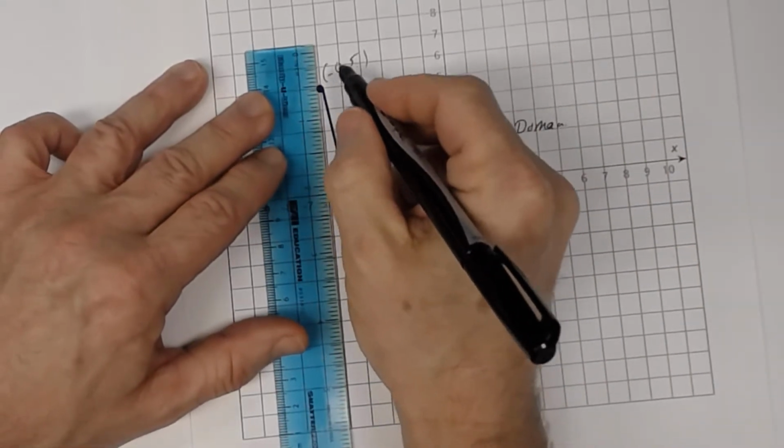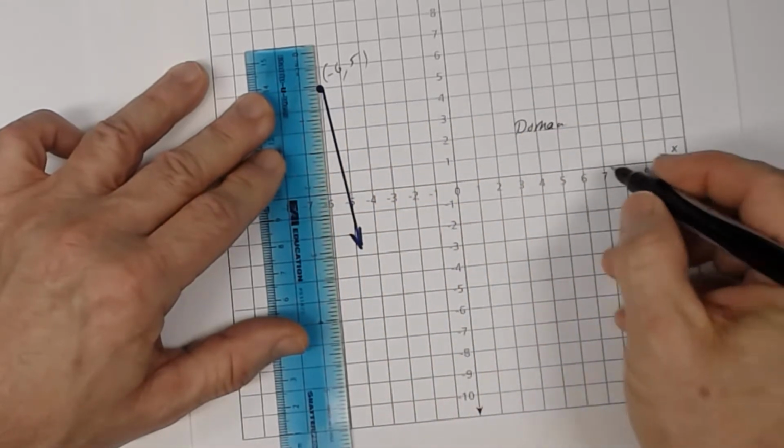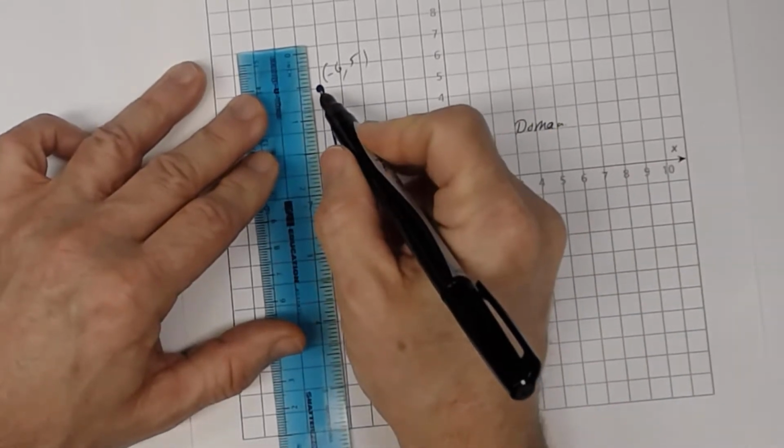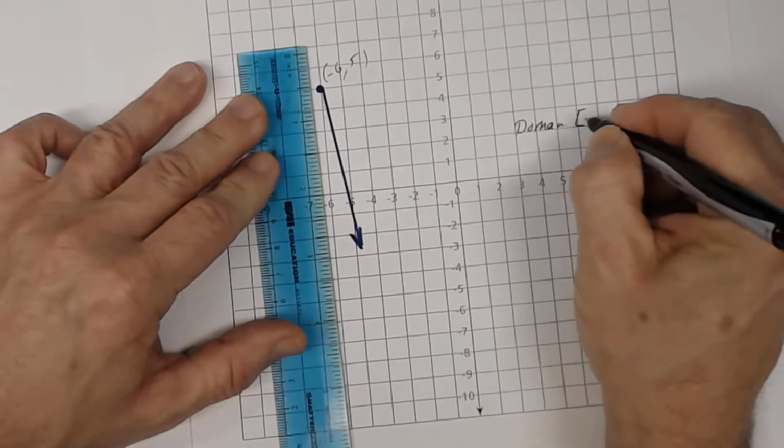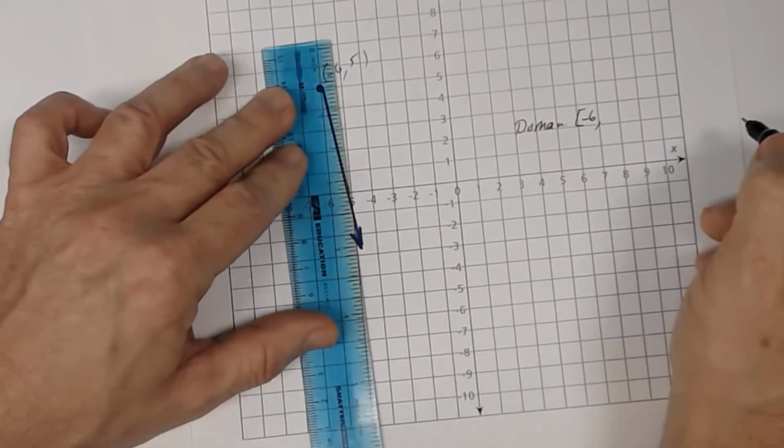So my smallest x value is -6. Since that's a closed circle, I use a bracket. Bracket -6, comma, all the way.